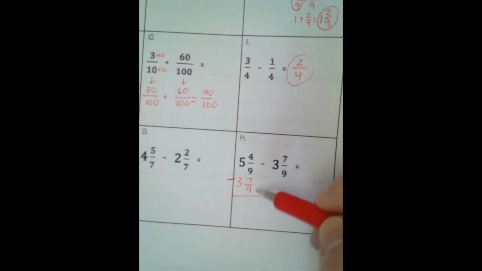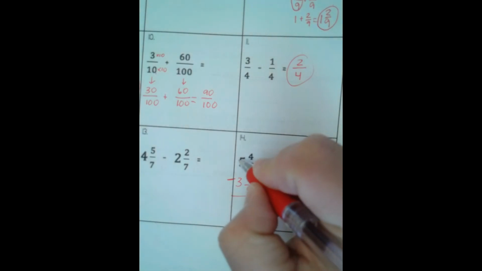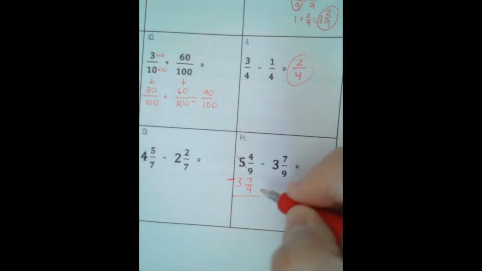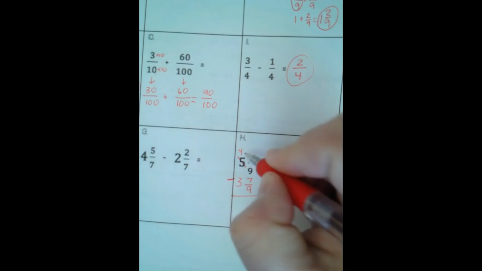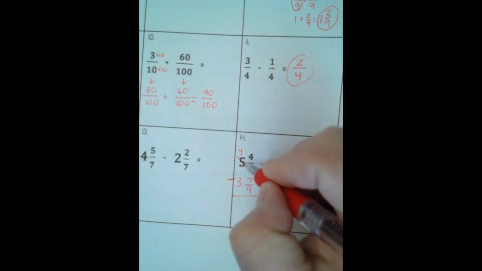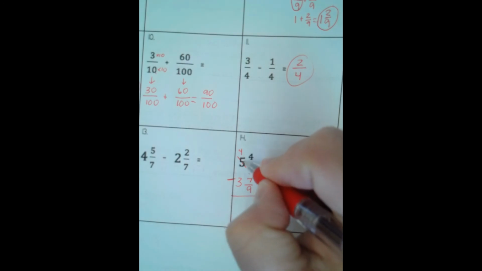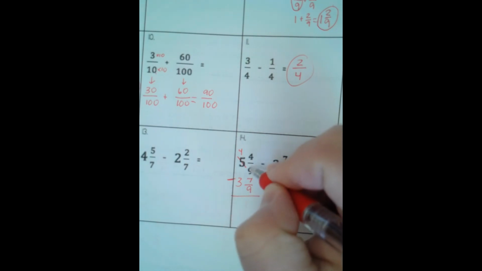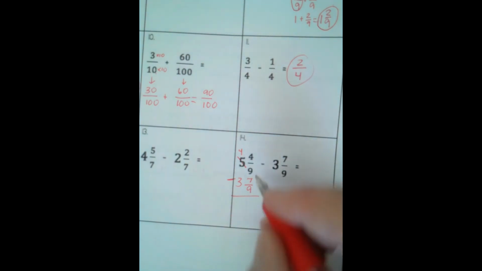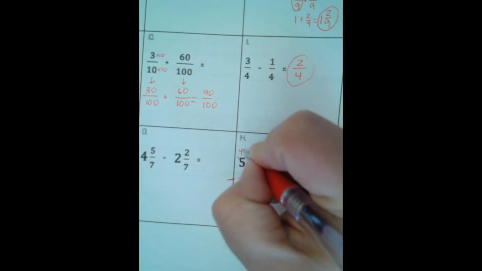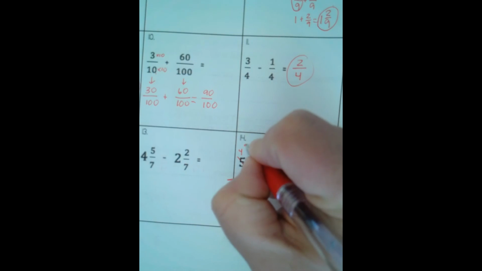You got to trade. So you got to take 1 whole away from the 5 and make it 4. Okay, now since we're dealing with ninths, our whole was 9 ninths. So if I take 5 and make that 4 and 9 ninths, right?